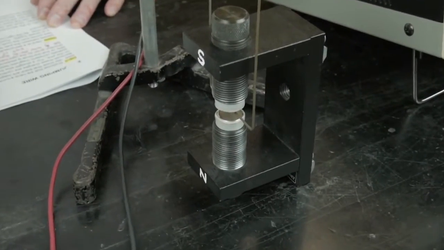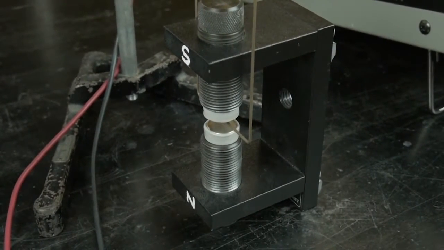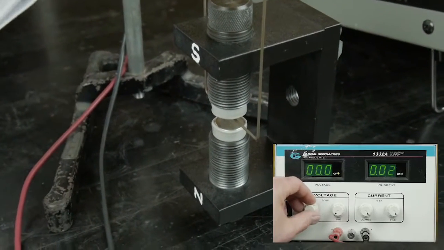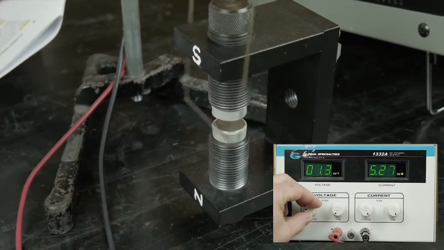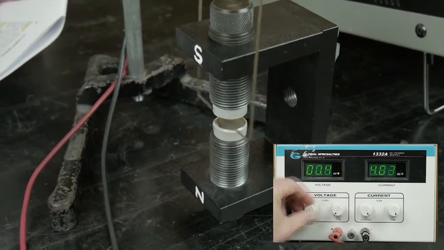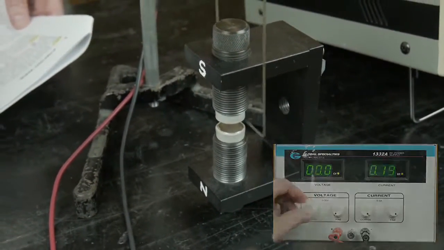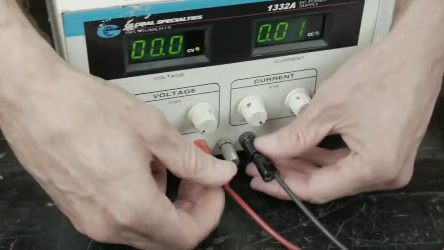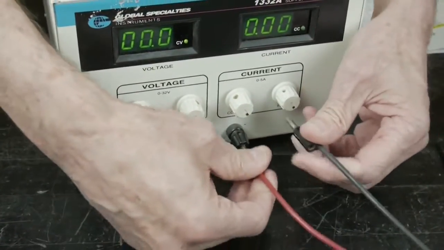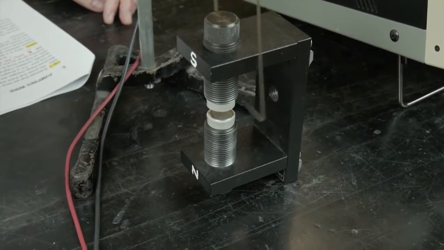Let's do the demonstration. I will turn on the current from the power supply, which will cause roughly 5 amps to flow through the circuit. You can see that there is a force that is indeed outward. If the current is reversed, the force should be reversed. I'm going to switch the leads here and now turn on the current, and you can see that the force is reversed, as it should be.